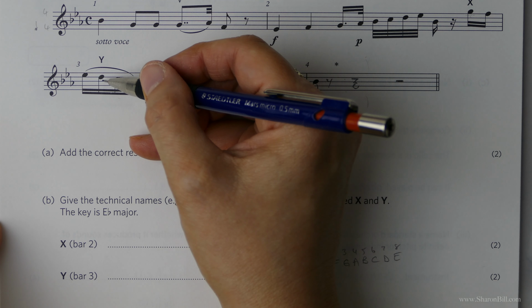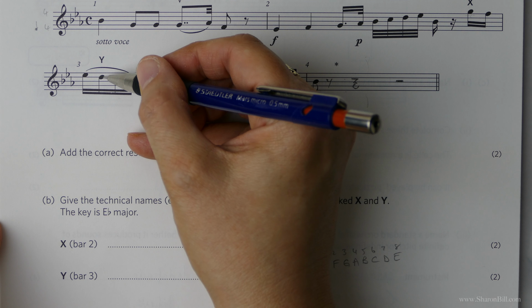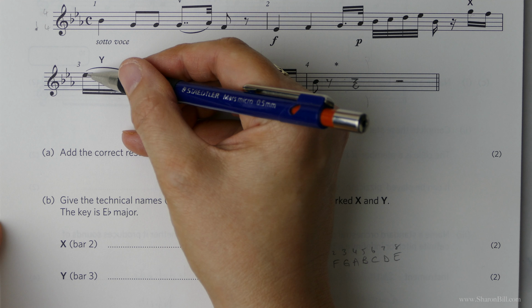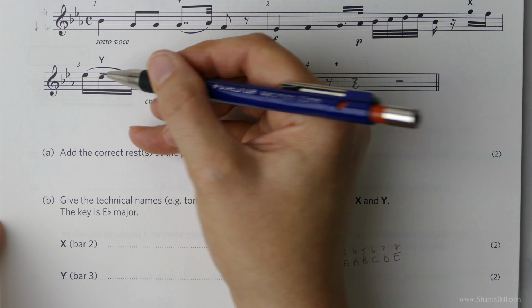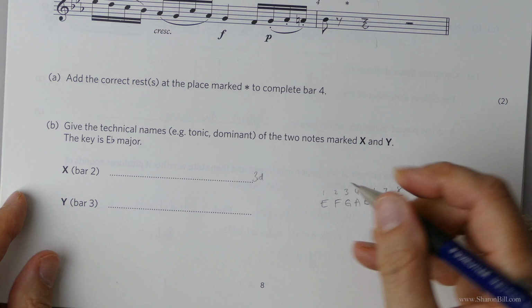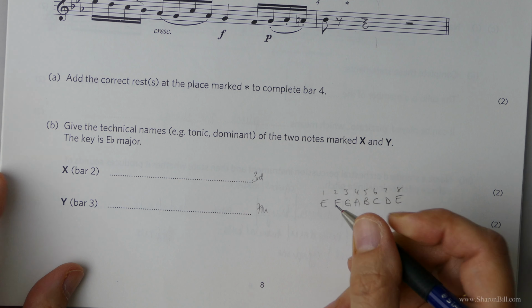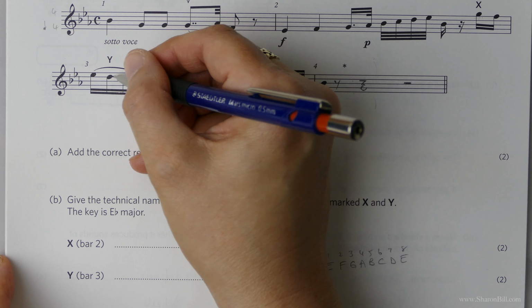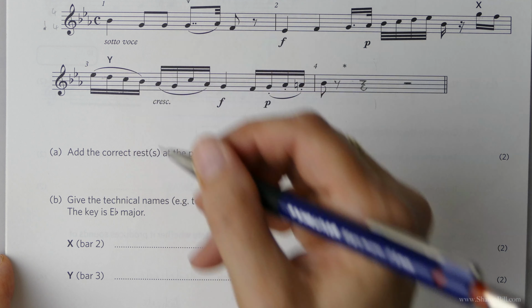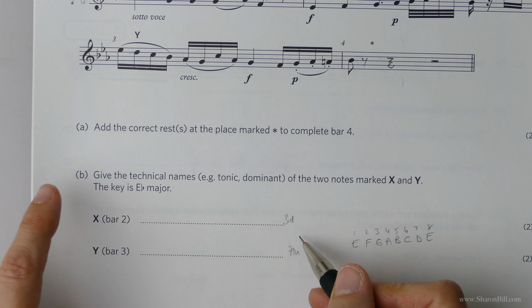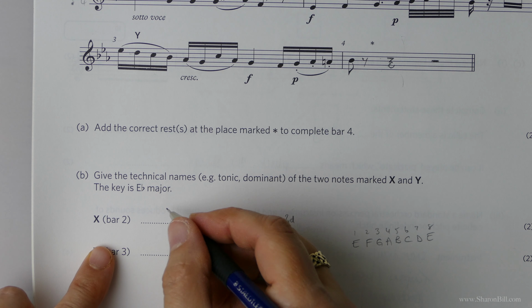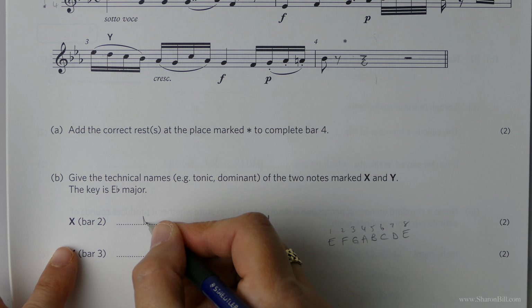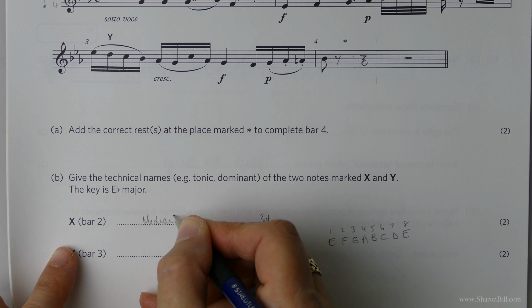And then here, if E is the 8th, then D is 1 step down, D is the 7th, and we can see that's true. So D is the 7th. Alternatively, you can count it from low E, 1, 3, 5, 7 there. Okay, so the third, the technical name for the third is the mediant. It's the middle of your triad.